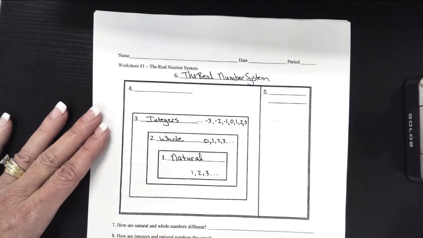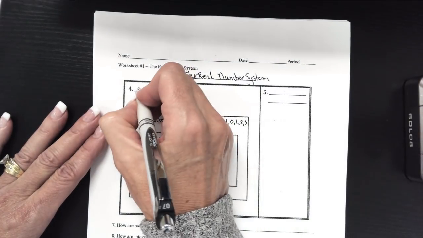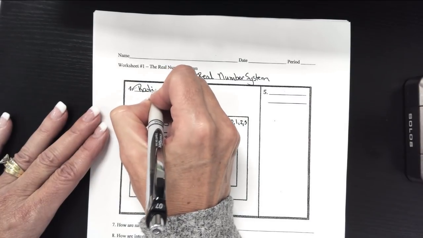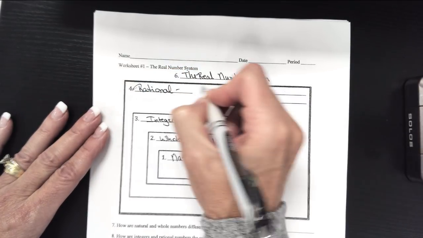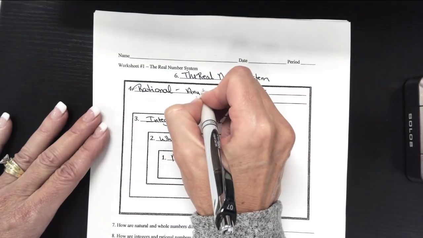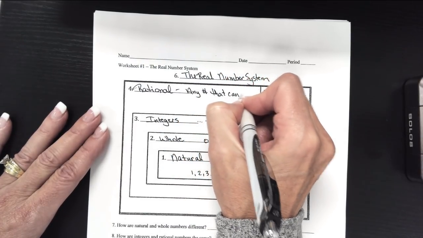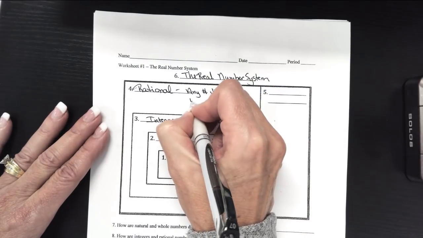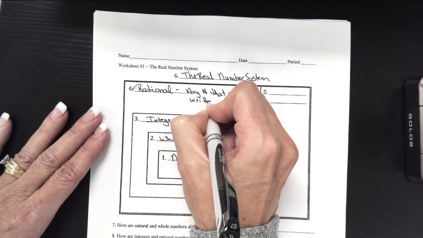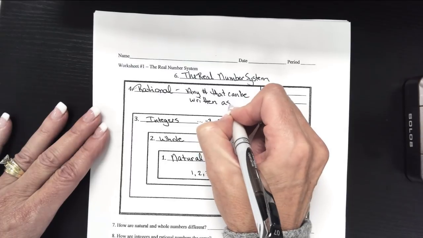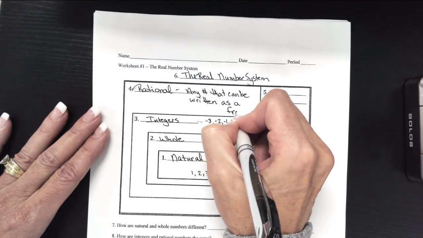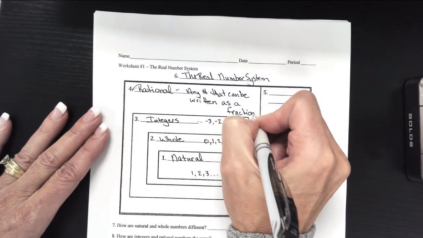Okay. And then finally we pulled in fractions and decimals, and we said those were rational numbers. We said that is any number that can be written as a fraction. Okay.